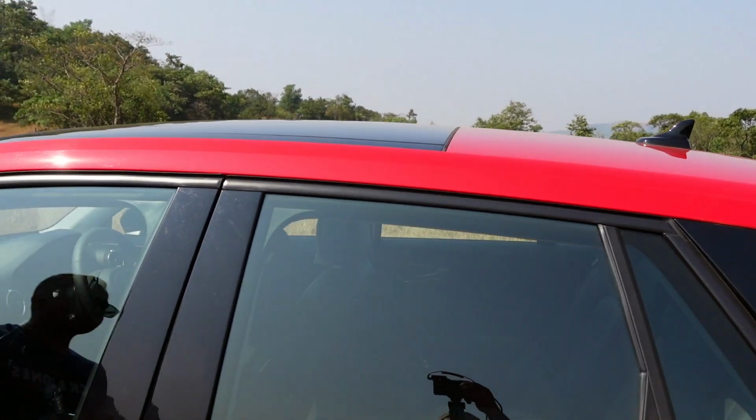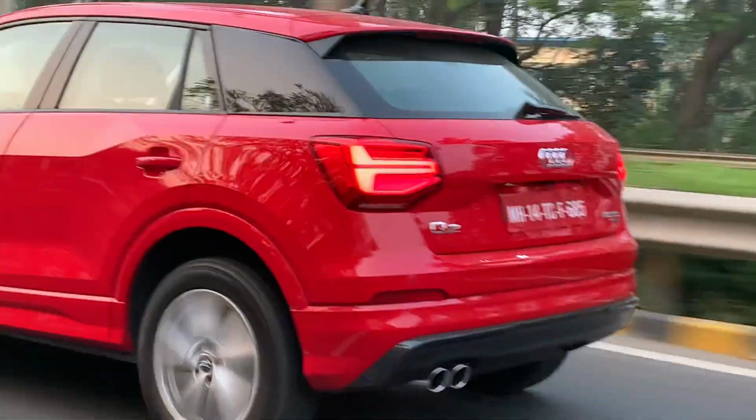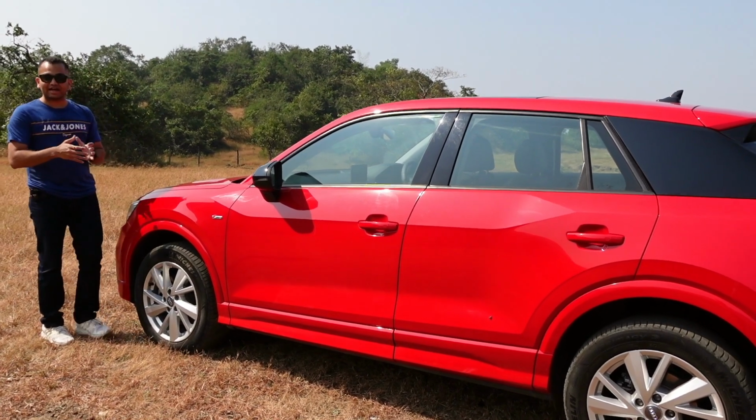Now look at the overall side profile. काफी cuts और crease lines यहाँ पे आपको देखने मिलेंगे. It just highlights Audi's attention to detail, and these cuts and crease lines look very nice and tastefully done.